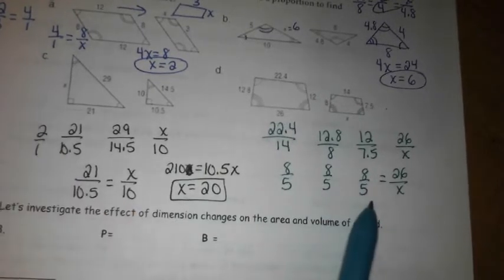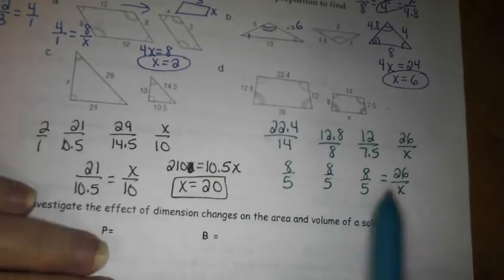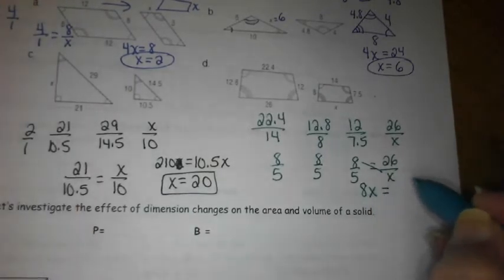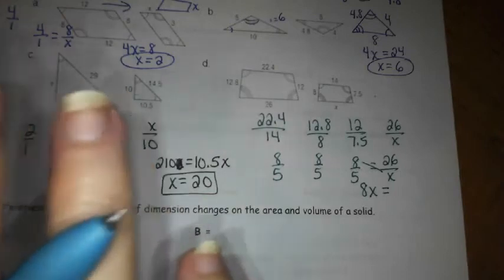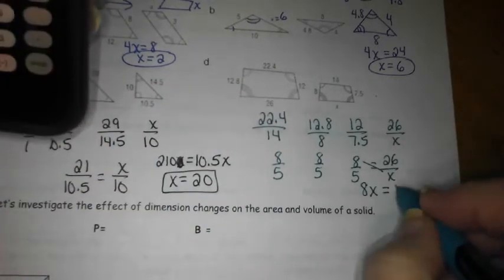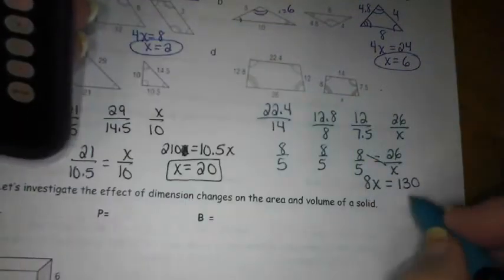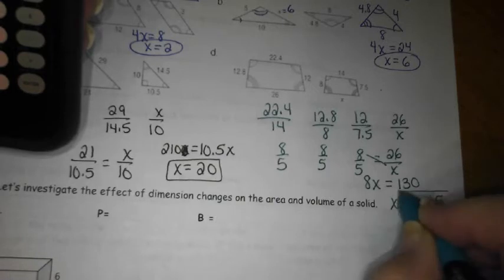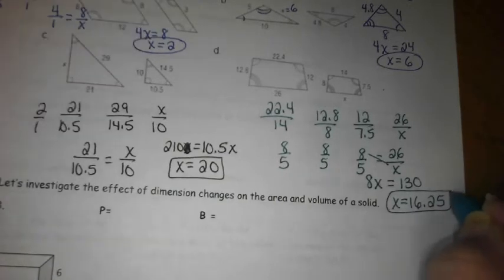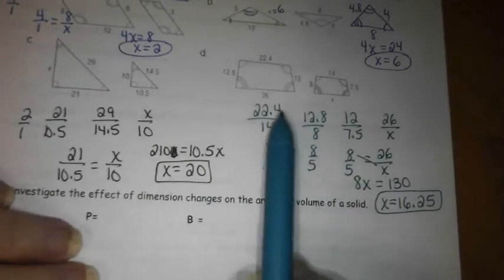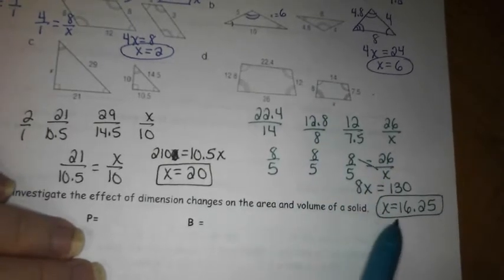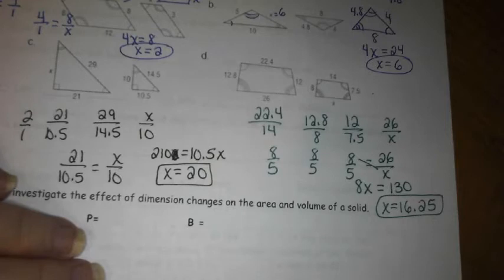And now I'm just going to cross multiply. 8 times x, and then 5 times 26 is 130. So 130 divided by 8 is 16.25. So we used our scale factor since we knew they were similar figures, and we wrote a proportion to solve for x.